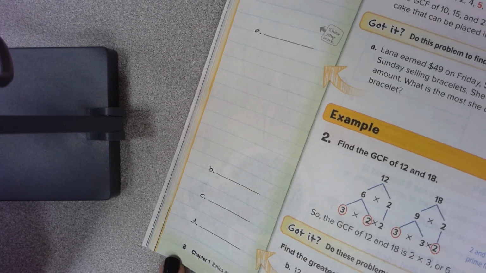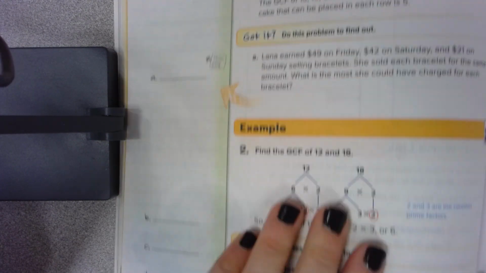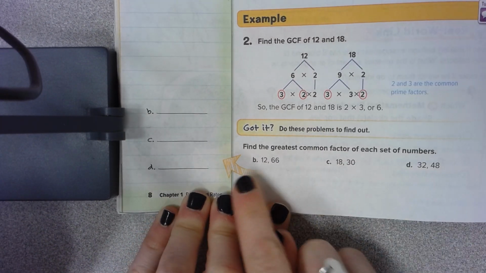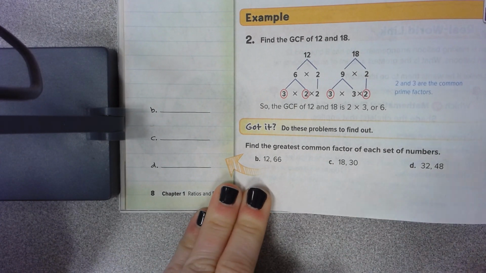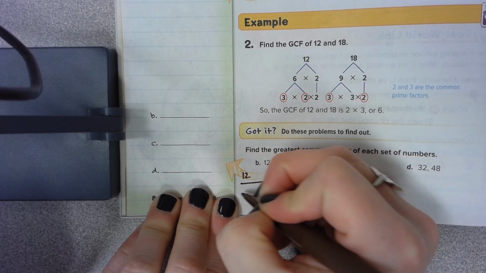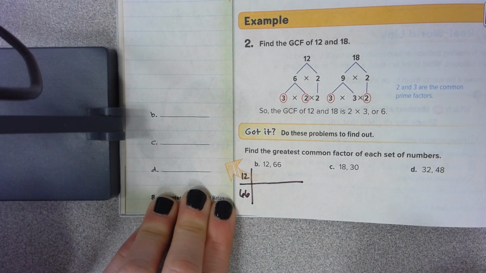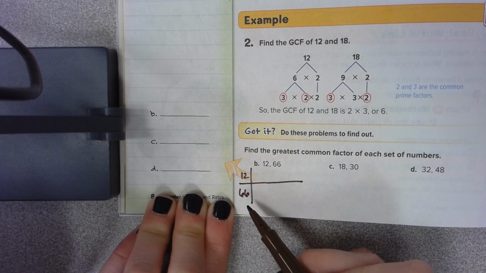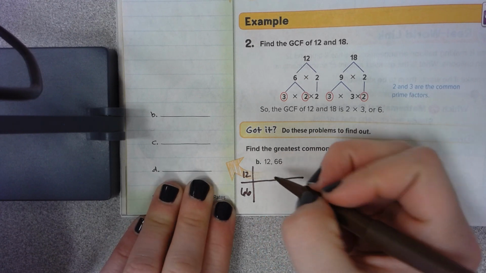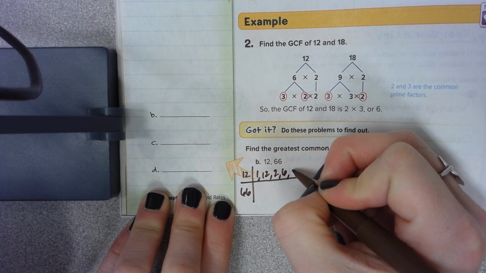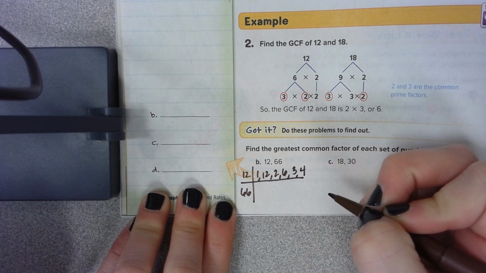Okay, then page 8 in your textbook is what we're looking at now, down at the bottom here. We are going to be doing the got it problems down at the bottom. So we're going to find the greatest common factor of 12 and 66. So what I do is I draw my table. I know they don't give you a lot of room here. 12 and 66. And I'm going to list every single number I know that can be multiplied together to get 12 and to get 66. So let's do 1 and 12, 2 and 6, 3 and 4, and that's it.